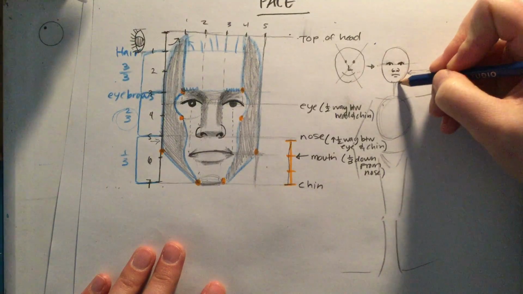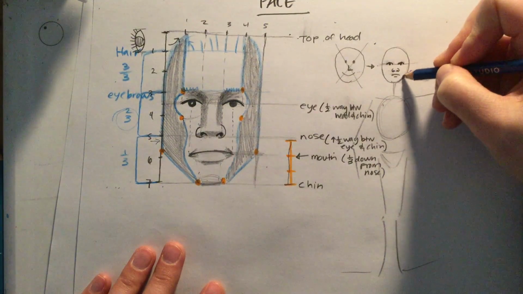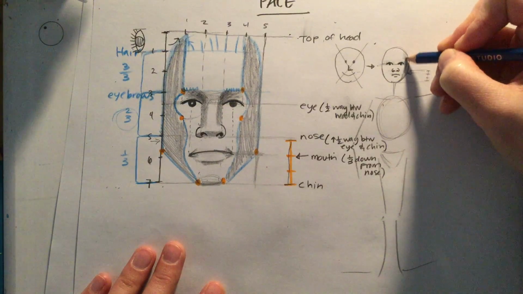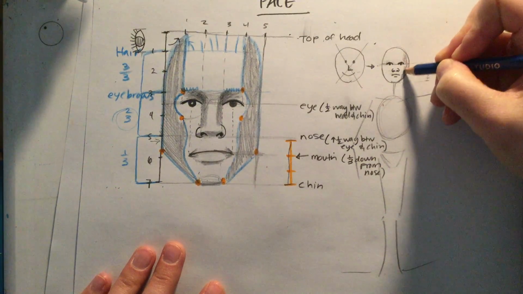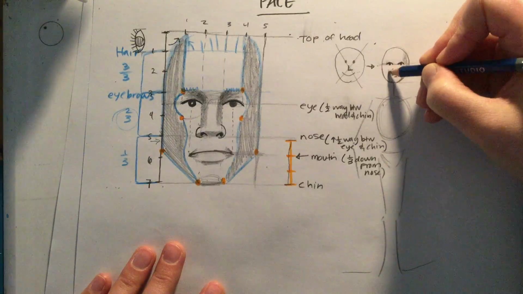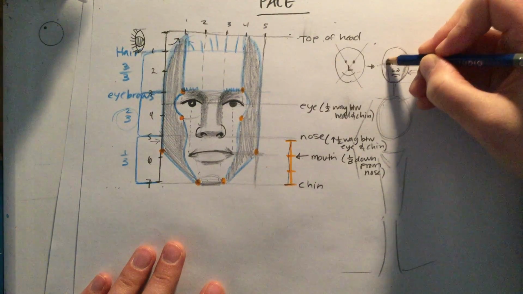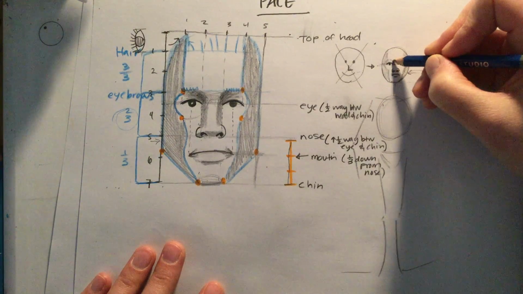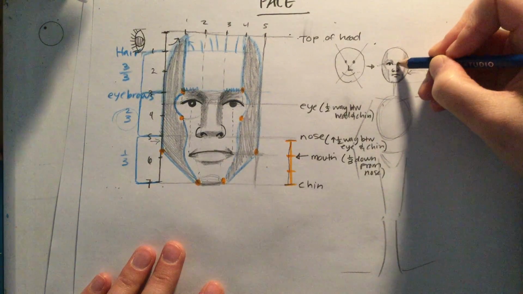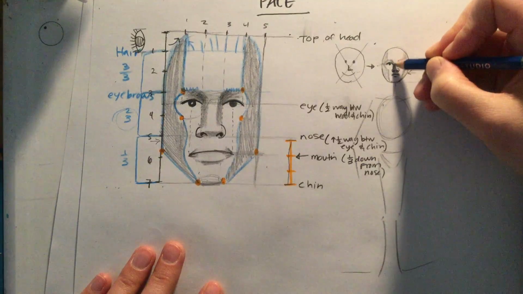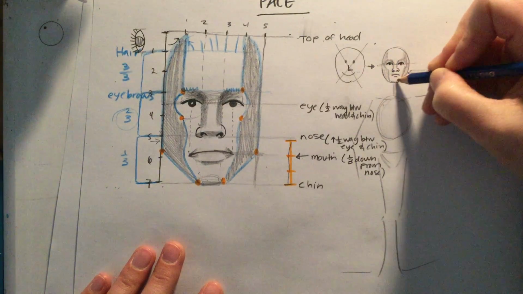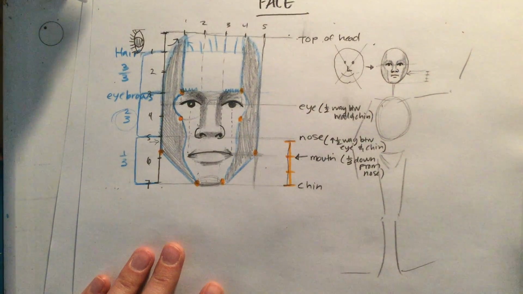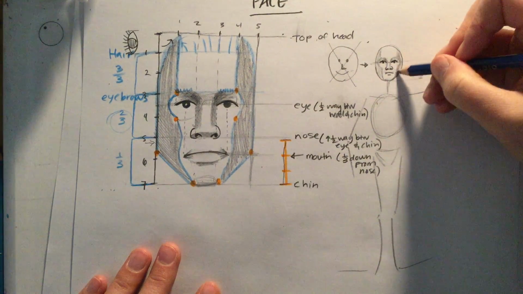So if I do this over here on my little tiny person off to the side, I want to make sure I shade the cheek plane. Okay, finding those points. And then shade my little planes facing down. Okay, and that's all you need.